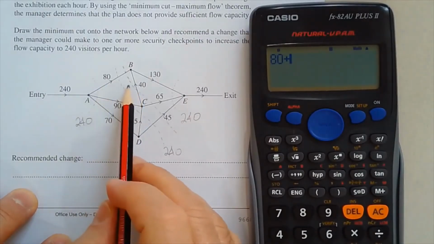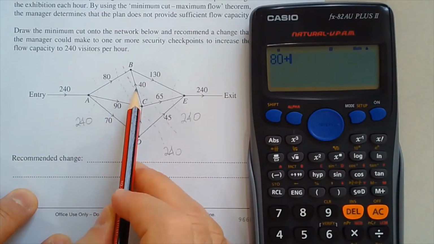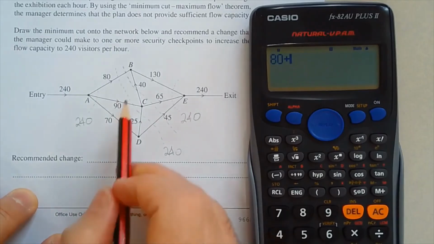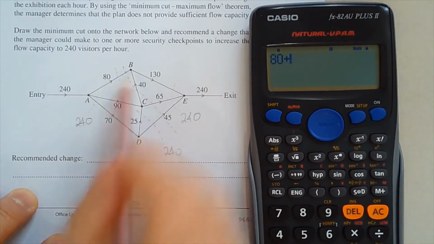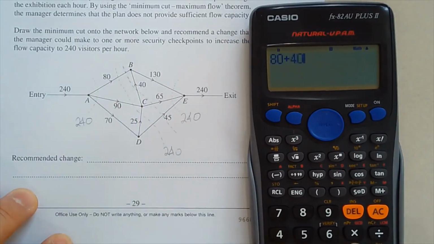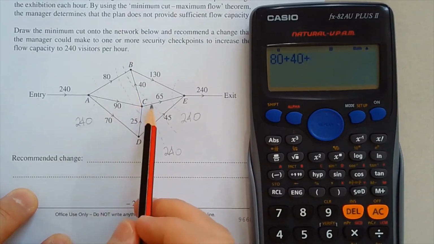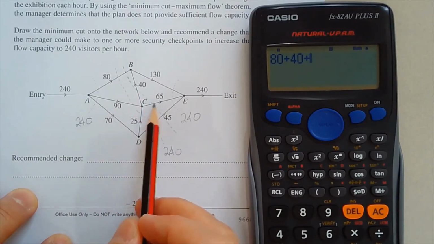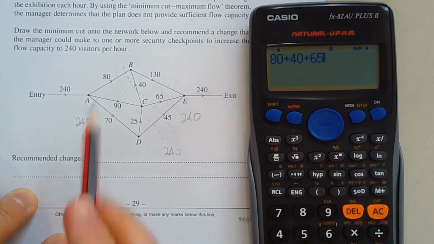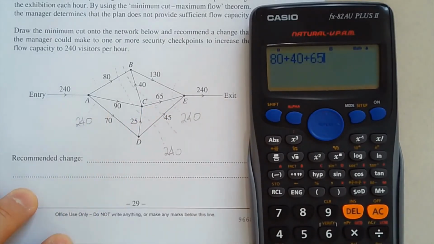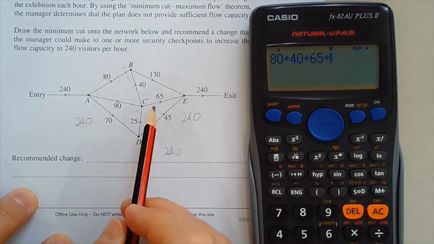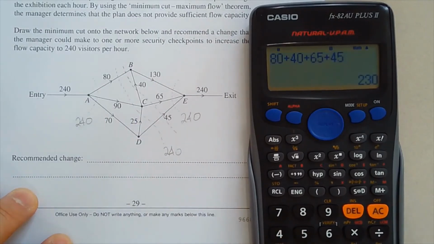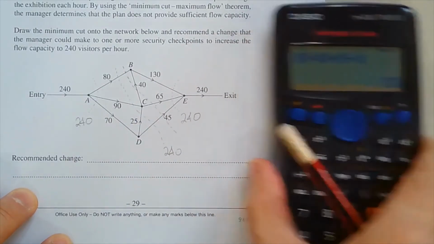Plus, now we don't, do we add the 40 there? We do add the 40 there because that's also another inflow into vertex B. Okay. We've got to cut off the 65 because that's an outflow of C, okay, which is an inflow to E. And also 45. And we get 230.